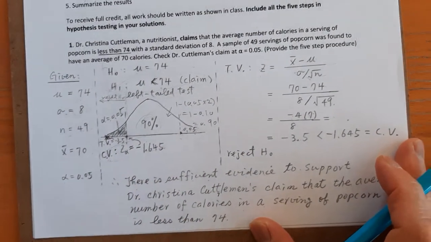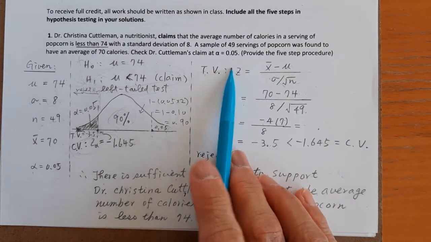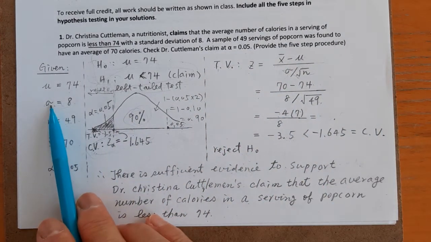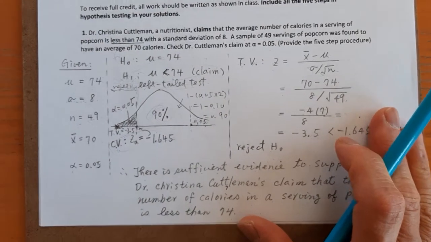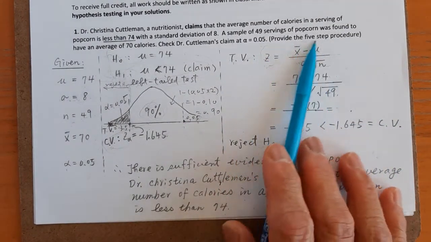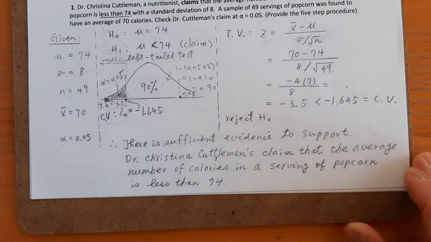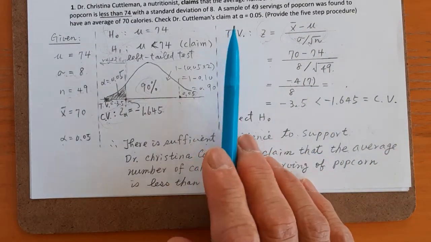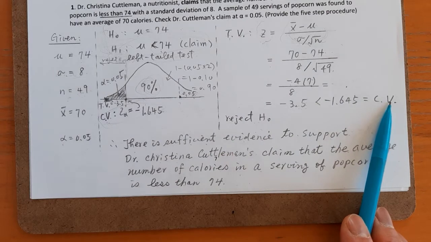Then the third step, find out the test value. Since the standard deviation is given, use the z-score formula. Then you compare the test value with the critical value.